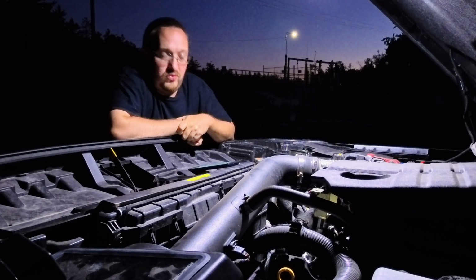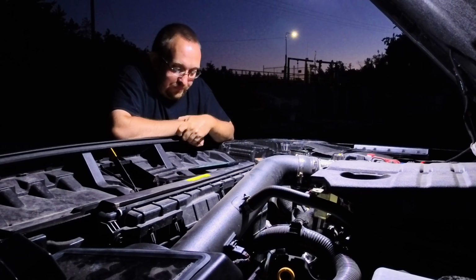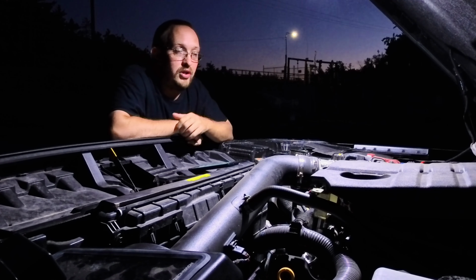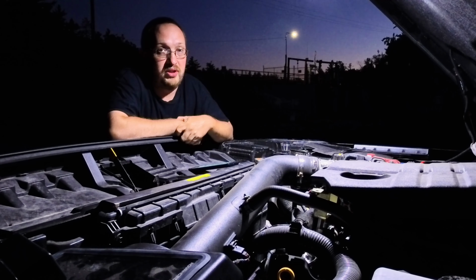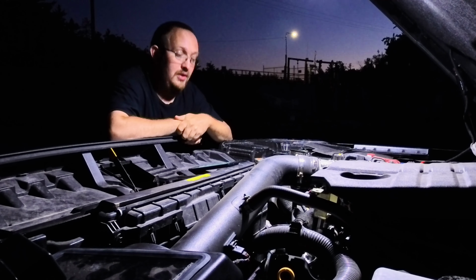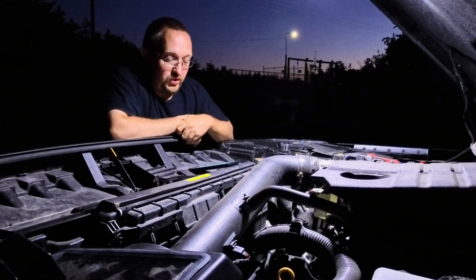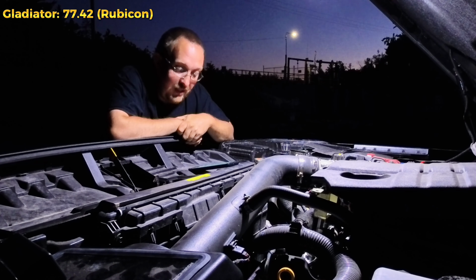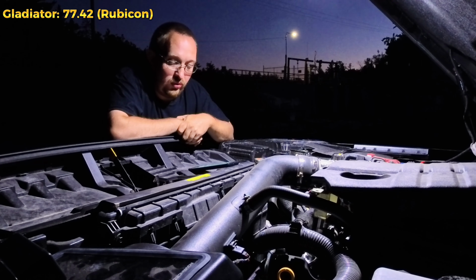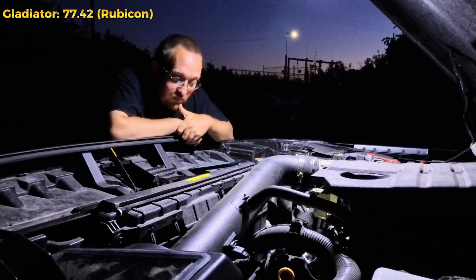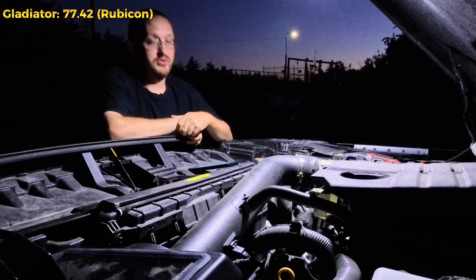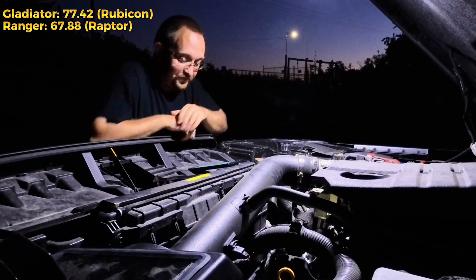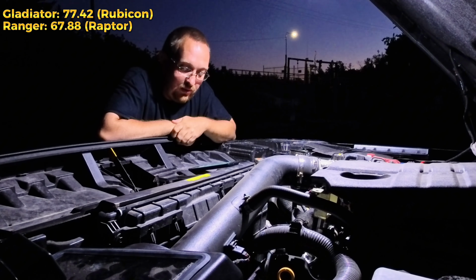Now, who has the best crawl ratio? That would be the Jeep Gladiator if you get the Rubicon. Rubicon is not standard. So, in the Rubicon, which is the most expensive version of the Gladiator, you get a 77.24 to 1 crawl ratio. The most expensive Ranger, the Raptor variant, has a 67.88 to 1.